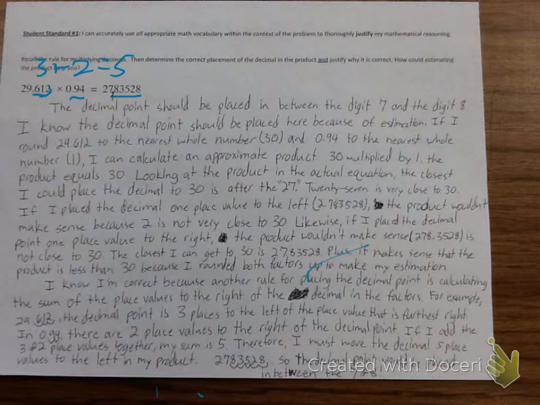Alright, so if you want to take a moment, read through my justification again, see how it compares to yours, assess yourself. Is yours similar to mine? Is yours as thorough as mine? Did you use the same type of vocabulary as I did? Were there places where you could adjust your vocabulary to make it more mathematically correct? Those are all things to think about as you prepare for the celebration tomorrow.